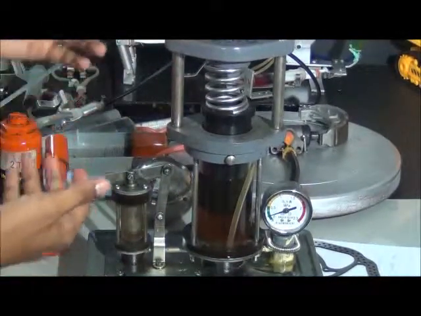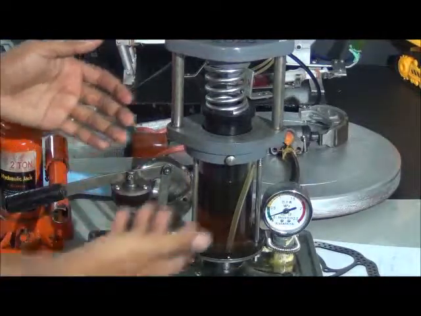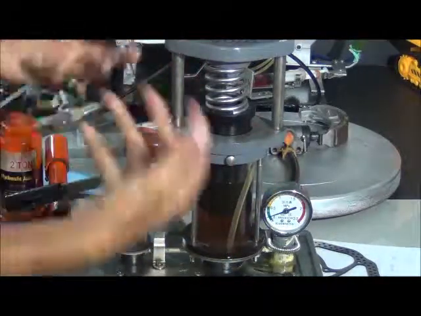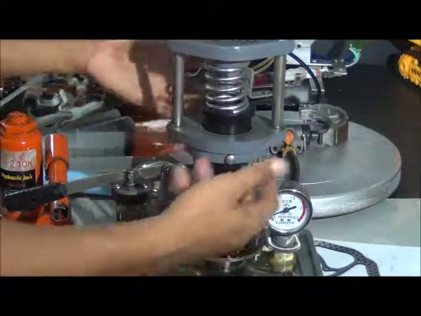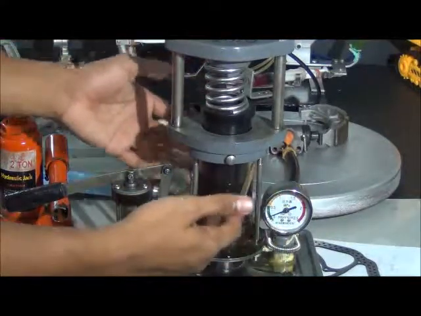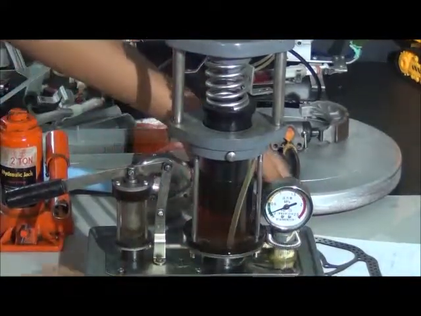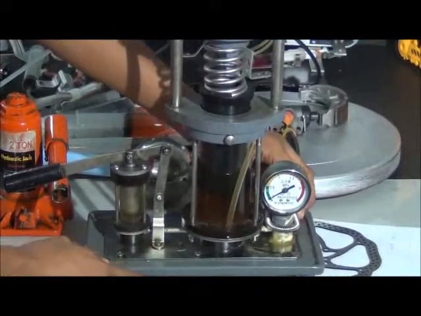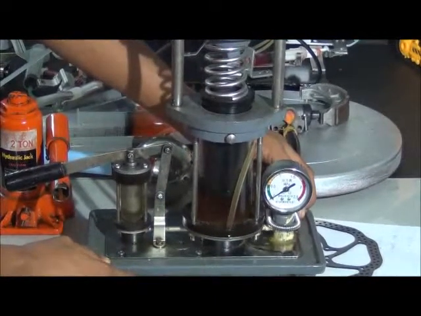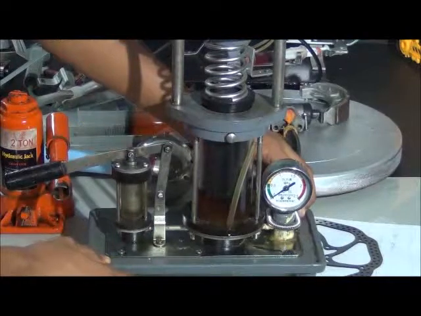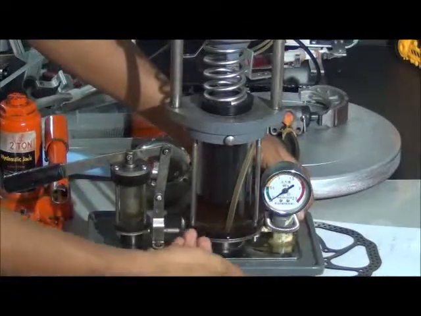You can see that with a small force over here, we can transfer a big force on the big piston, and to release it, we have a releasing valve at the back, and you see, the oil will run back down into the tank.